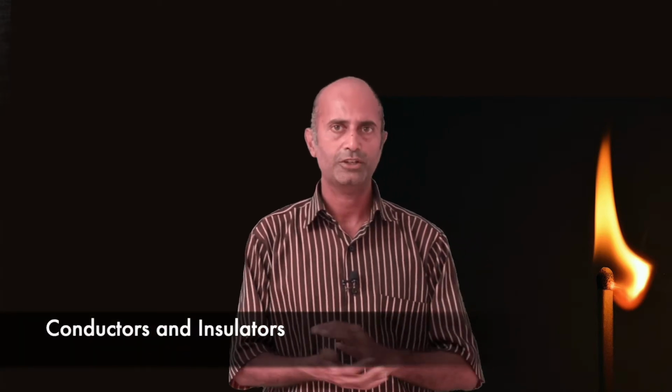So conduction is the process of heat transfer in solids generally, because the particles inside the solid vibrate and transfer the heat in the form of waves. Then you have 2 important terms to be noted down here, conductors and insulators. So what are conductors and what are insulators? Conductors are substances which allow heat to pass through them easily, and insulators are substances which do not allow heat to pass through them easily.